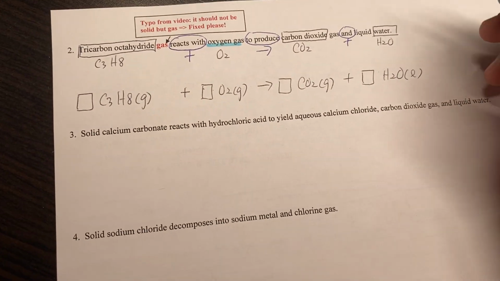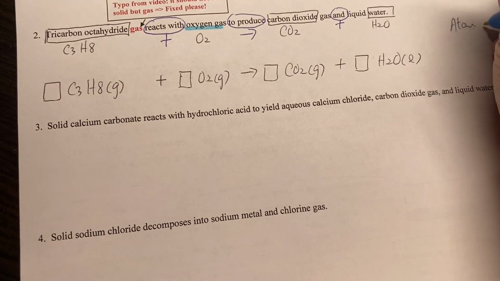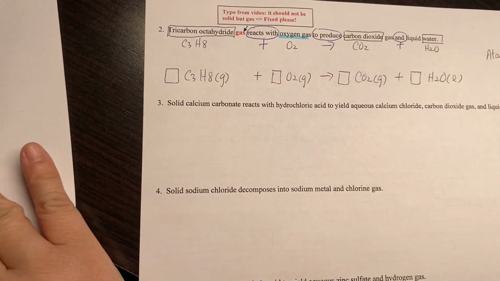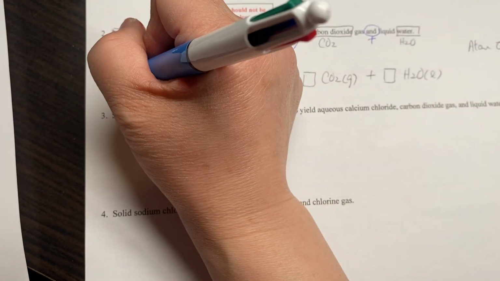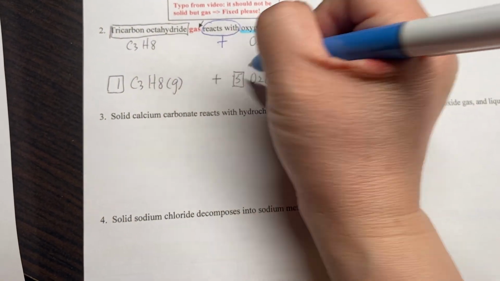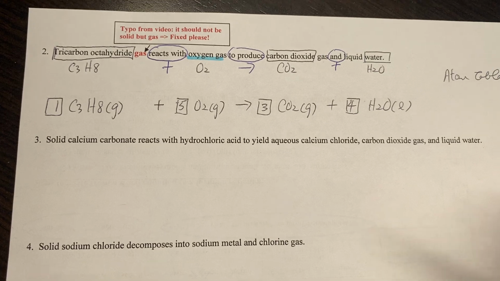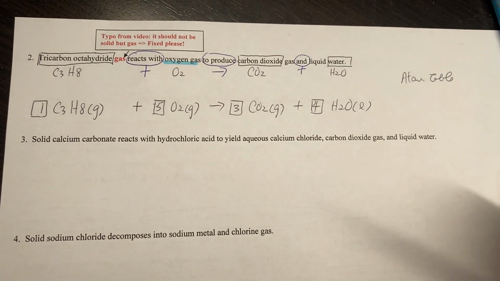So you got to draw the atom table here. You got to do it on your own. And after you do balancing, you will get 1, 5, 3, 4.